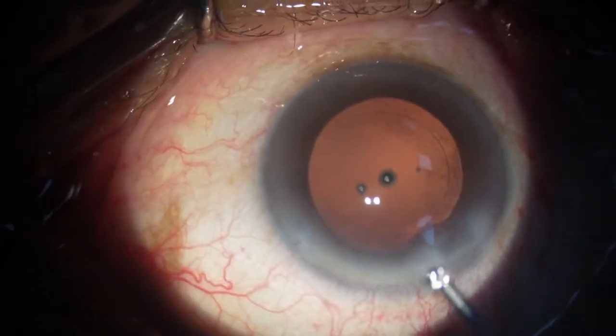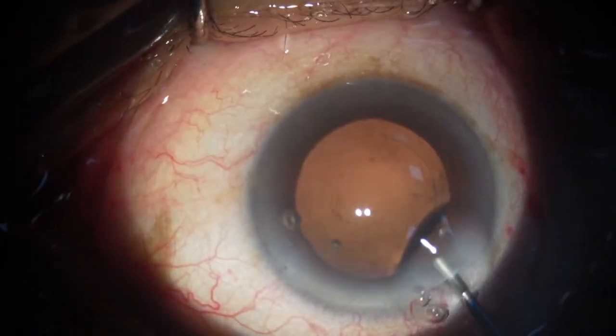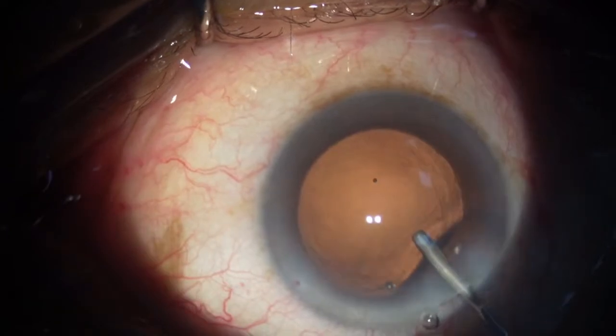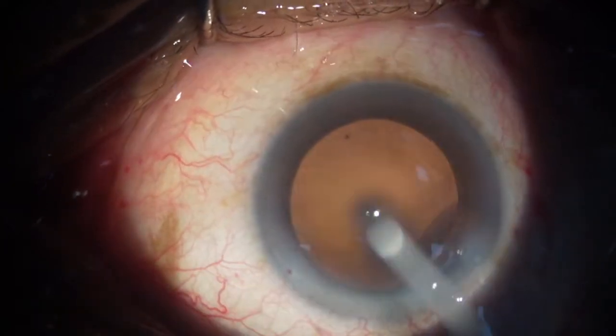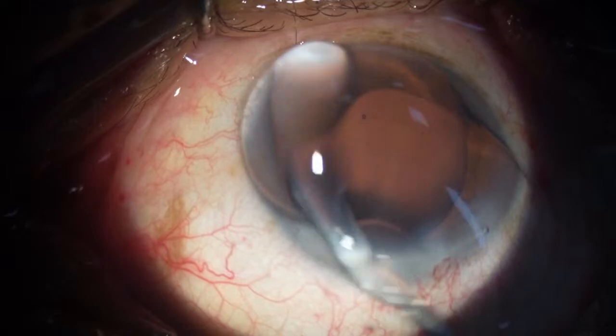Putting in viscoelastic, and I'm now ready for the lens injection. So inflating the bag here, putting some visco on the cornea.